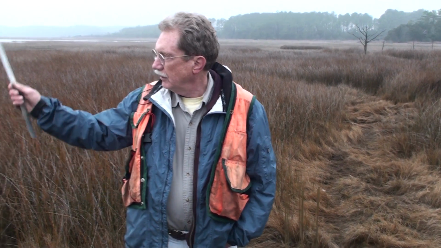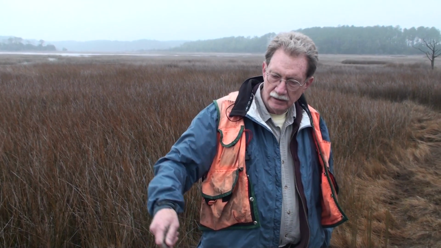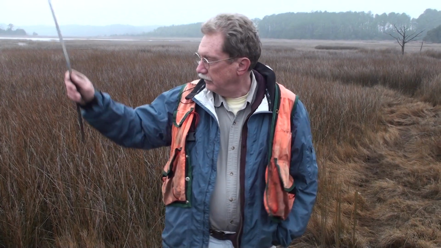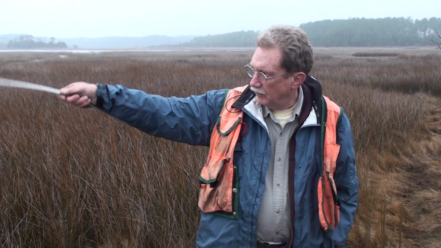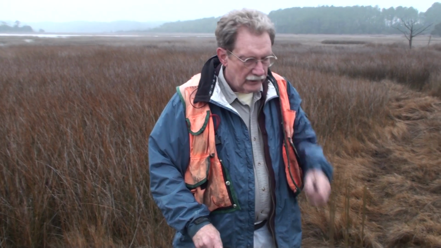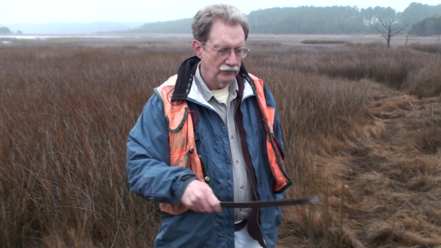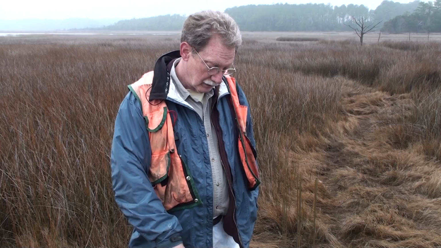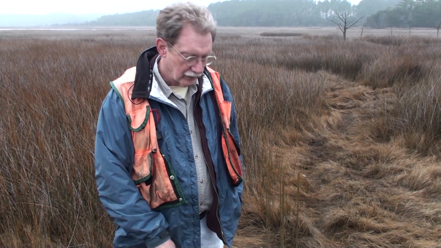We have 4 places in this particular marsh where we're doing the measurements. One along a creek bank that goes up to the marsh platform, one in so-called low marsh, one set in the mid marsh, and then this 3rd set up in the high marsh. And each of these has 3 platforms, or 3 sites, where we're measuring this whole series.